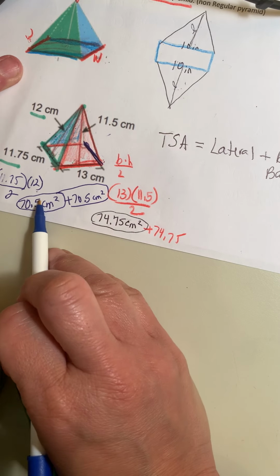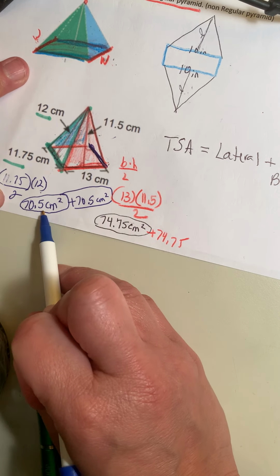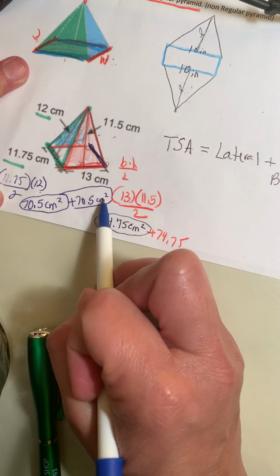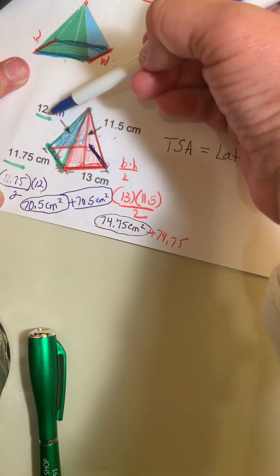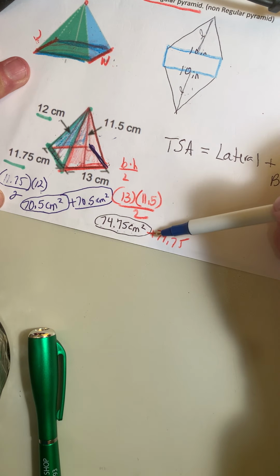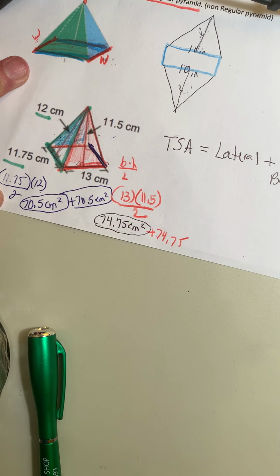So I'm going to add all my lateral faces. One of them is 70.5. The one in the back, 70.5. This red one is 74.75, and its opposite is also 74.75. So you have to add all of this, and it will be the area of all the lateral faces. So add those up real quick. 70.5 plus 70.5.